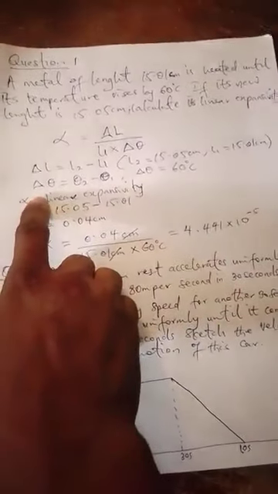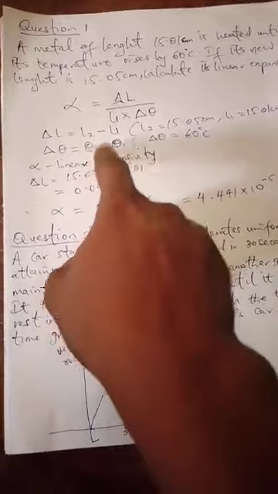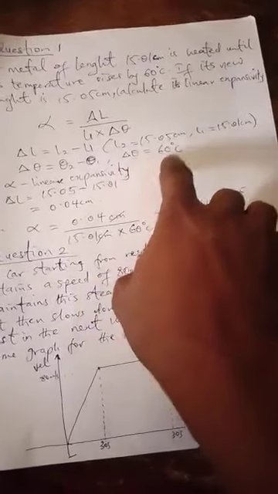Now, change in temperature that was given, they said the metal was heated to a temperature rise of 60 degrees Celsius. So change in temperature is also theta 2, final temperature, minus theta 1, but they didn't give us that, and we don't need to bother about it since they've given us the change in temperature as 60 degrees Celsius.